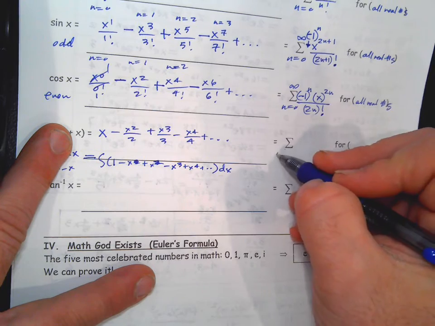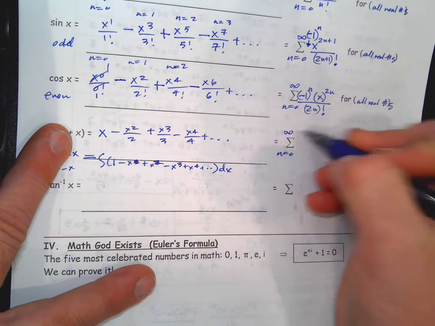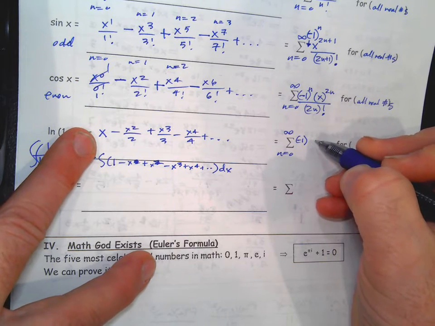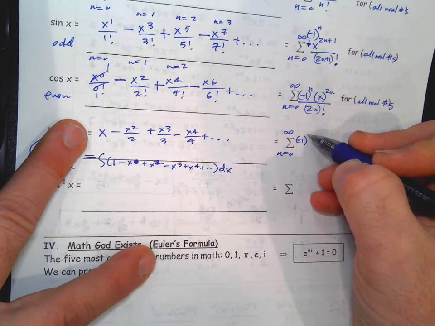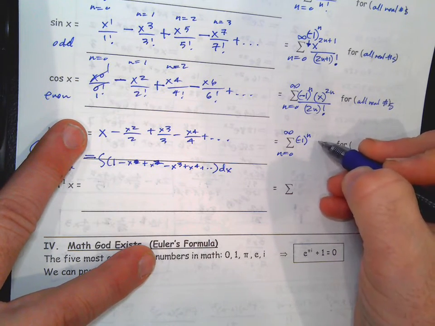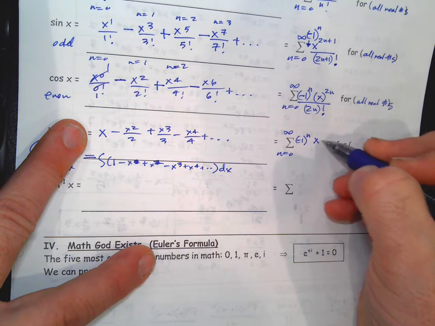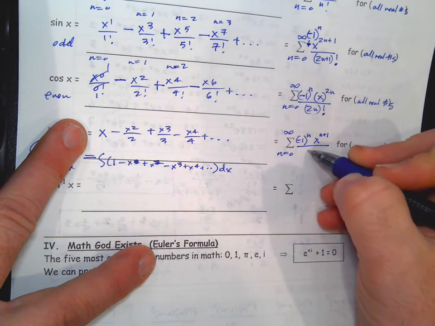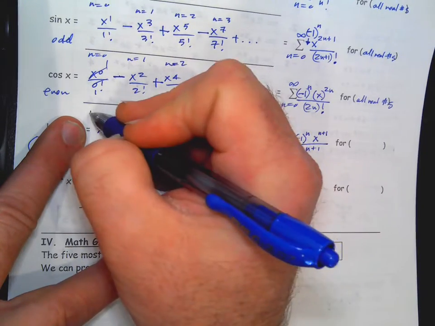If we started at 0, this is an alternating pattern, so it's going to have a negative 1 to the n, and then an x to the n plus 1 over n plus 1, because remember this isn't equal to 0.